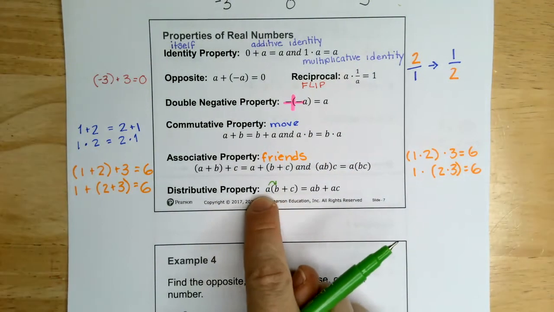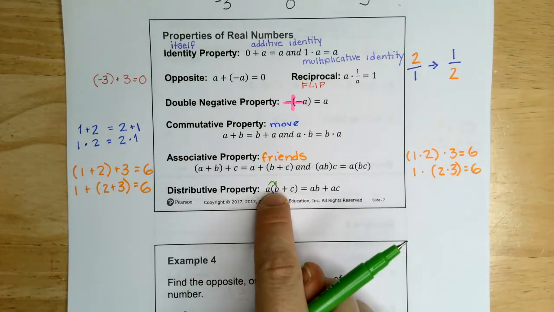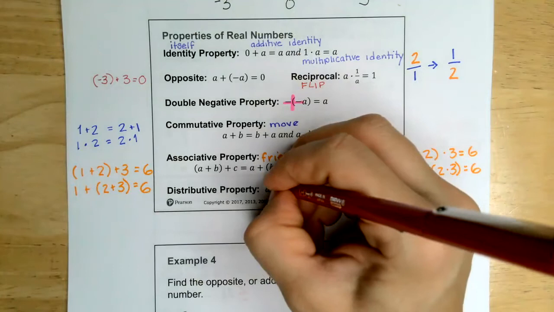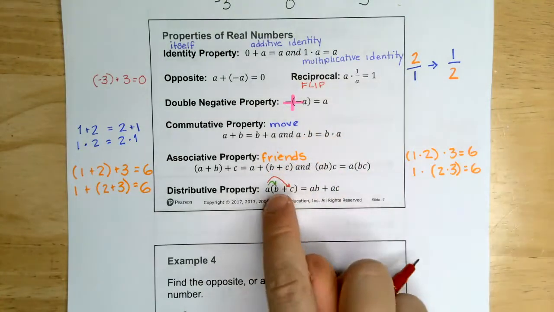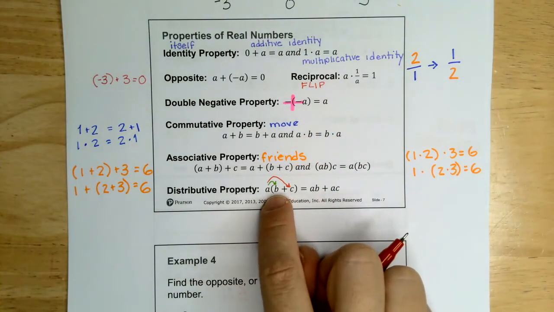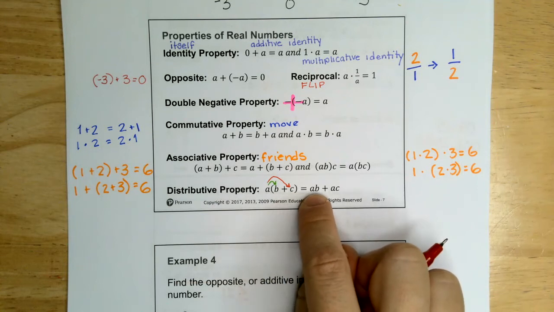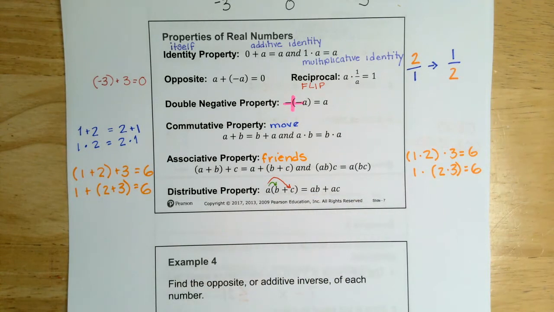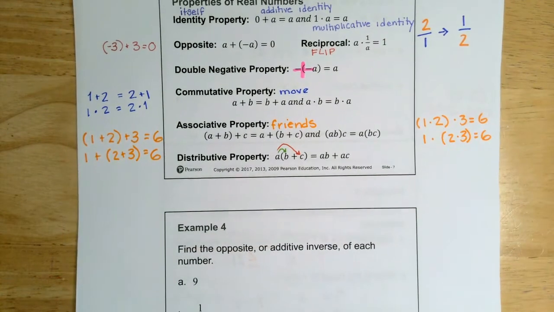So these are being multiplied because they're right next to each other. So I have to say A times B and A times C. So A times the quantity B plus C equals A times B plus A times C, okay? All right.